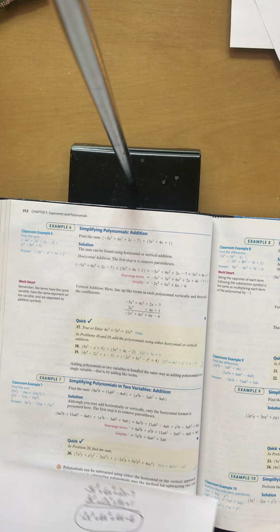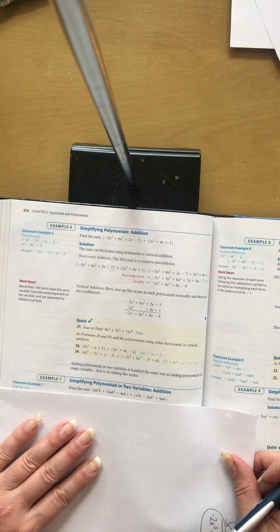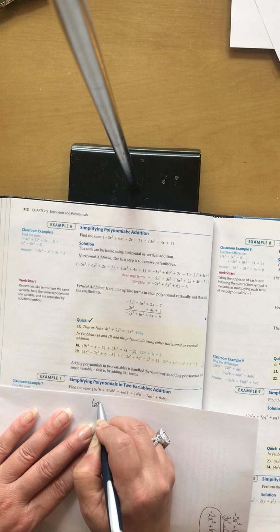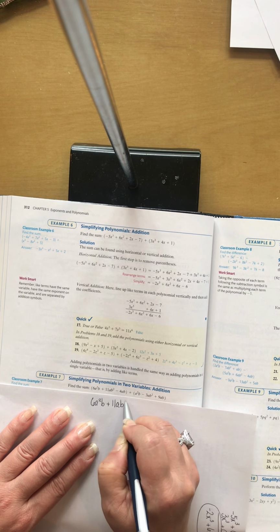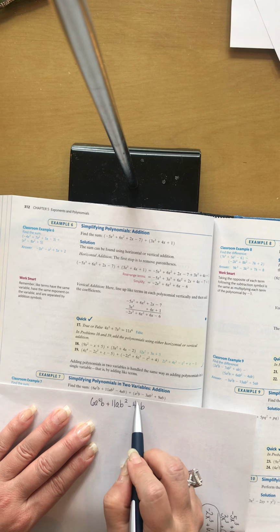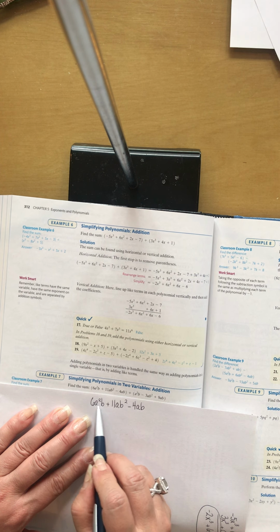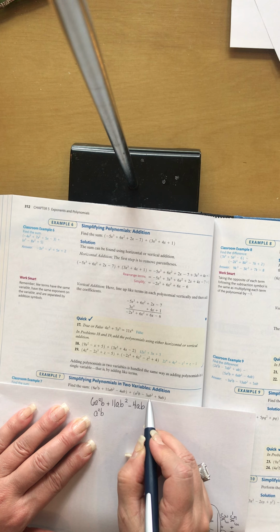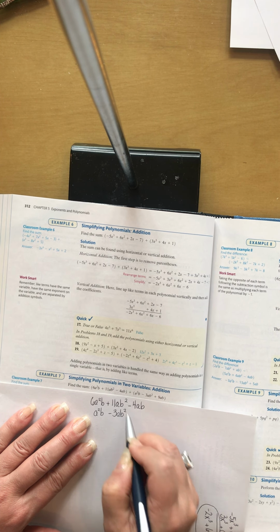The next example is adding polynomials with 2 variables. So for this one, you've got 6a squared b plus 11ab squared minus 4ab. We are going to add a squared b. Now, a squared b is like terms with this one, a squared b. Negative 3ab squared is like with this one.